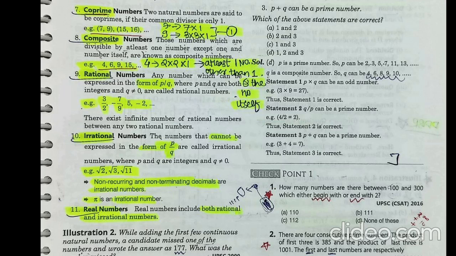Now let's move further. There are important numbers: rational numbers and irrational numbers. Rational numbers are those numbers which are in the form of p by q, right? And irrational numbers are those numbers that are not in the form of p by q. So denominator and numerator are present in a rational number, and not present in an irrational number.